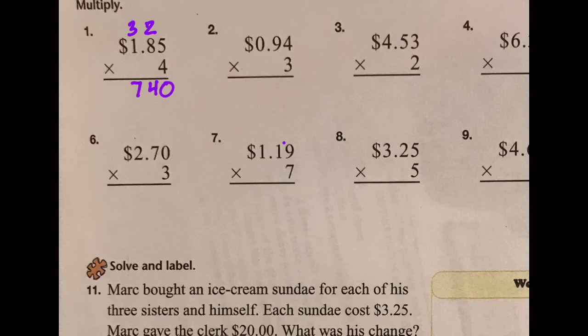Now, we did the multiplication part. Now we have to figure out, where does the decimal point go? Well, if you find where the decimal point is, which is right here, we're going to start at the end of the number and we're going to count how many places back that decimal point is. You ready? 1, 2. So then we're going to go to the end of our answer, our product, and we're going to count 2 spaces. 1, 2. And this is where the decimal point goes.